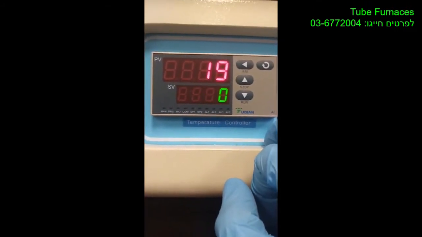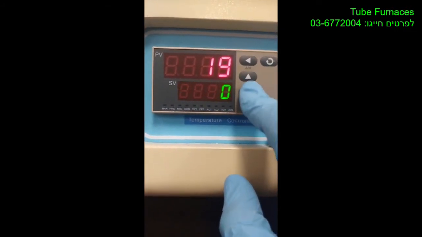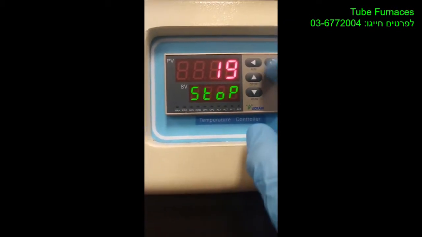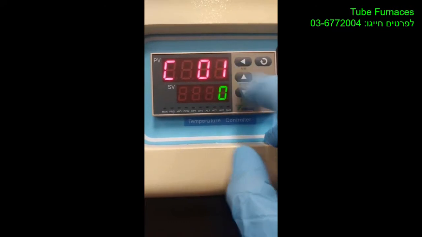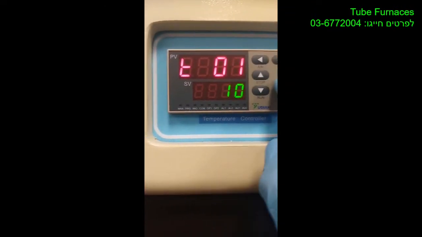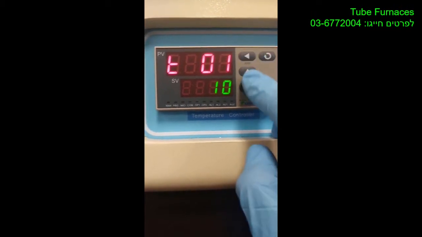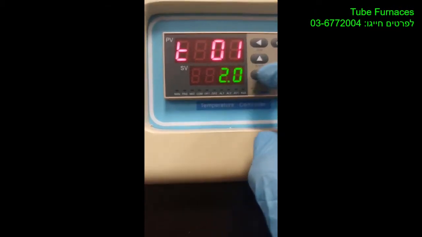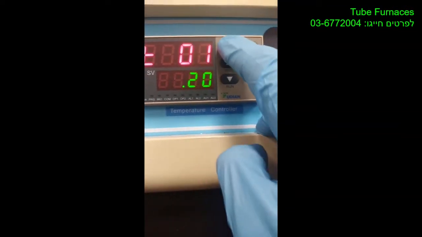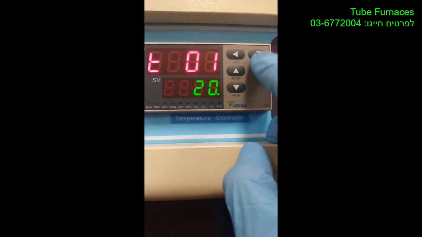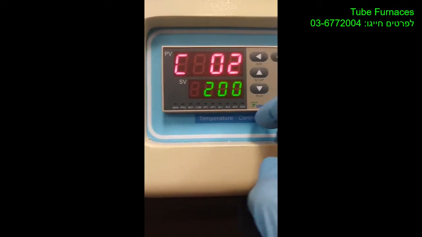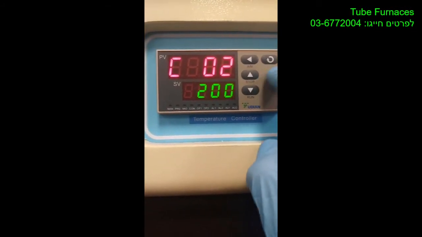Oh, here's a mistake. When you take a long time, you will just stop, and then you have to start over by hitting AM, and then you say 0, and then the time you want is 20 minutes. So you go to the next decimal and then increase that.